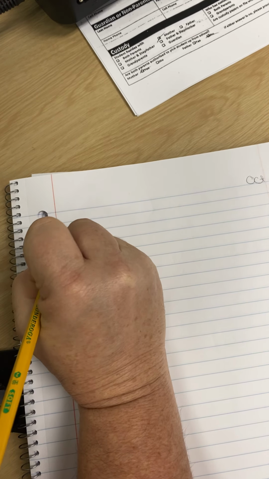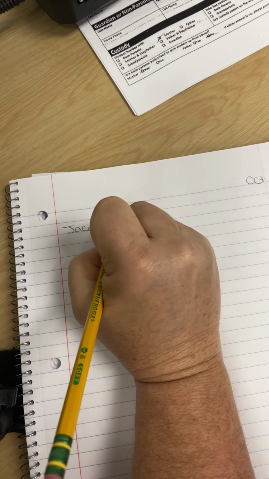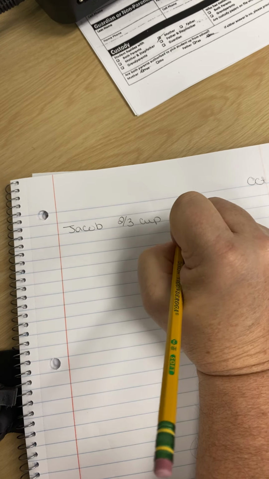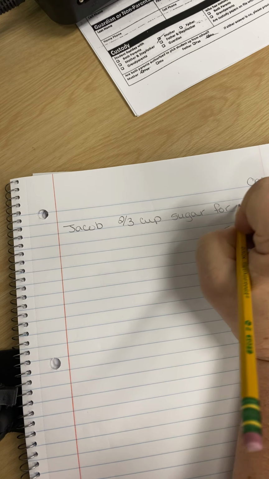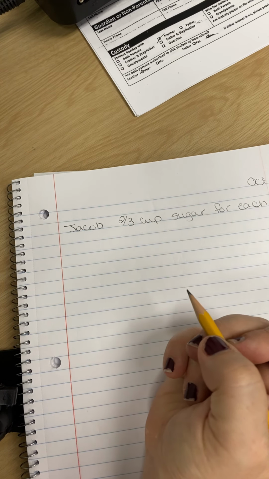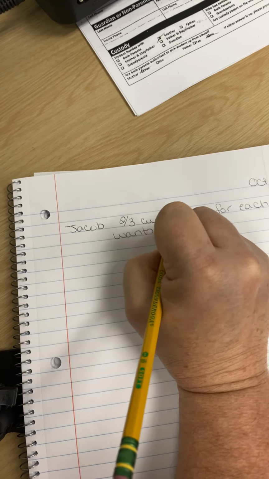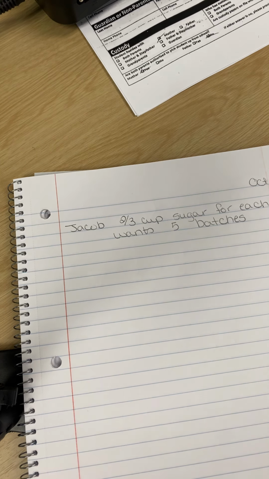So here's what we know in our situation. There's Jacob, and we know that he needs 2/3 of a cup of sugar for each batch. All right? And we know he wants to make 5 batches. So when we're talking about this, we can do this one of 2 ways.